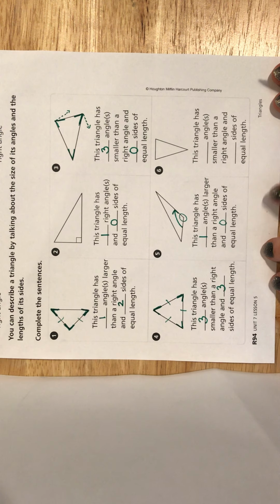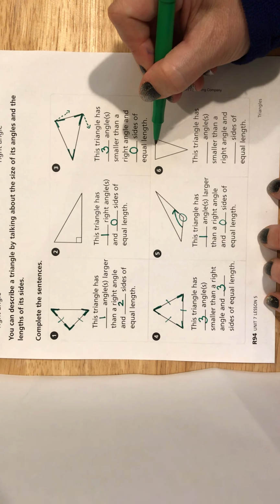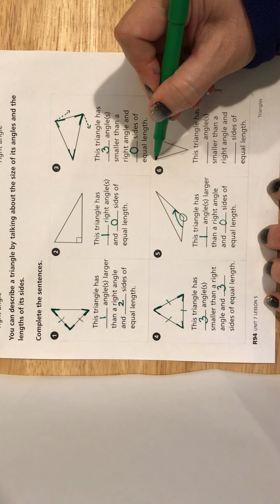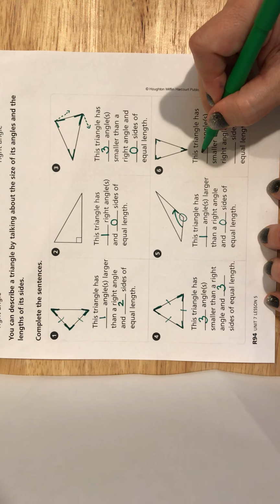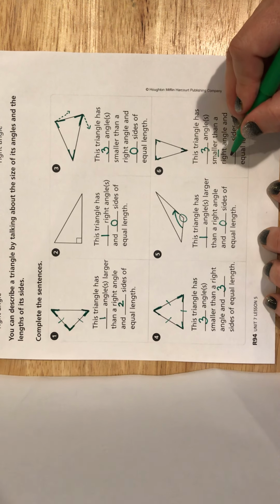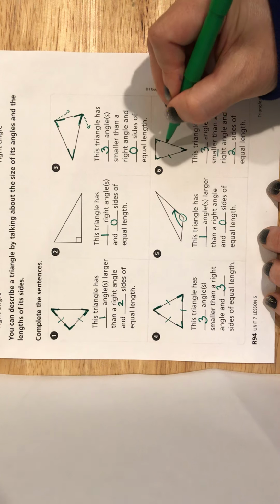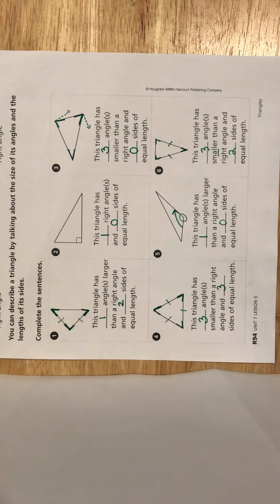Okay, and our last one for triangle 6, if we looked at our angles again, okay, tiny little angles, so 3 angles smaller than a right angle, and there's actually 2 sides of equal lengths, because this side and this side are the same, and then this little side is shorter.